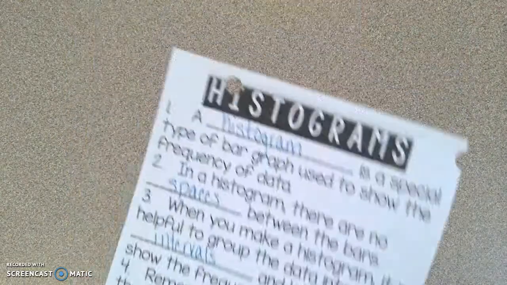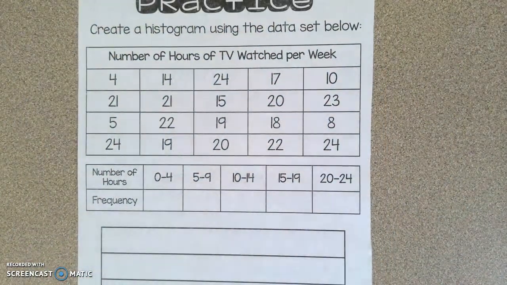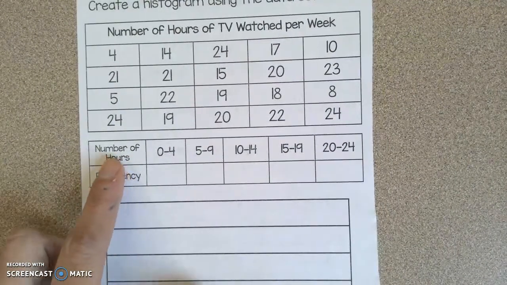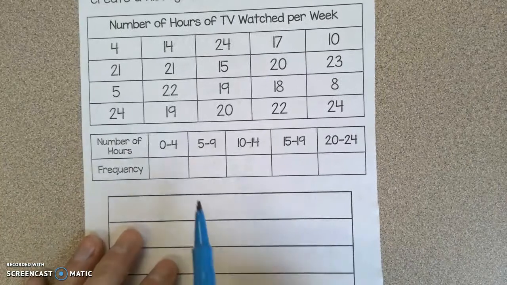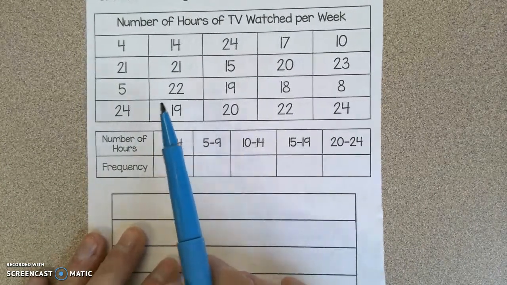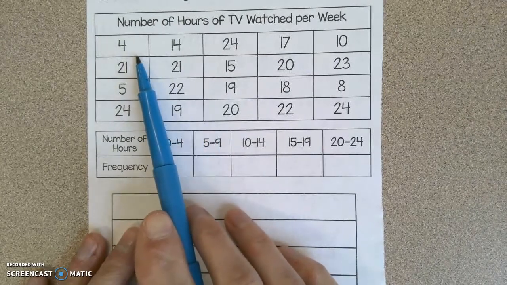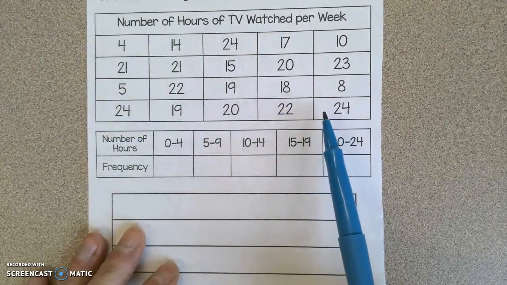So you're going to flip this to the back side, and we're going to use this data. We've got the number of hours of TV watched per week. This part here is what we would call our frequency table, and it's broken down into intervals: 0 through 4, 5 through 9. We get those numbers because our smallest number here is a 4 and our biggest number is a 24.